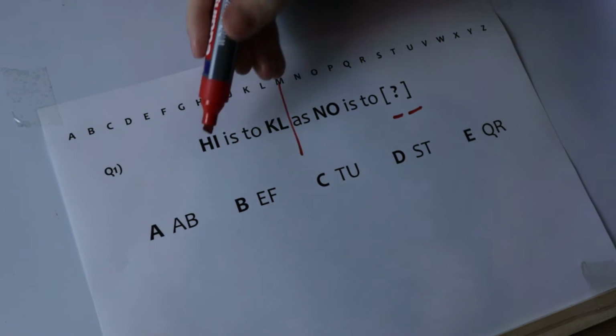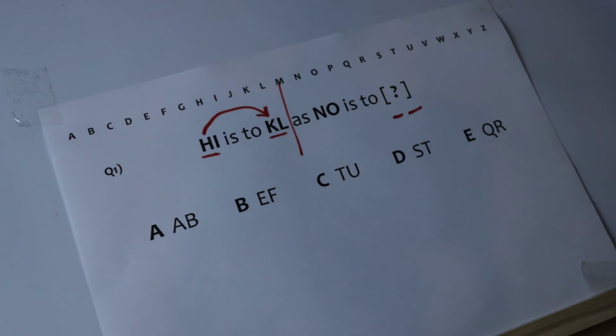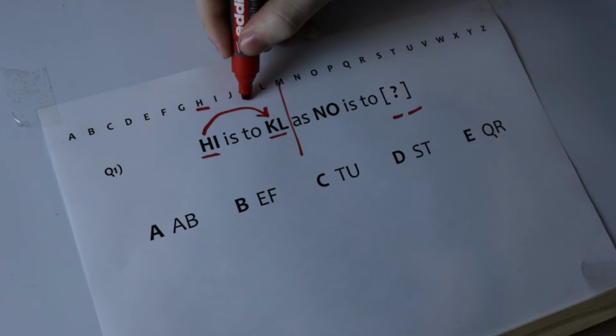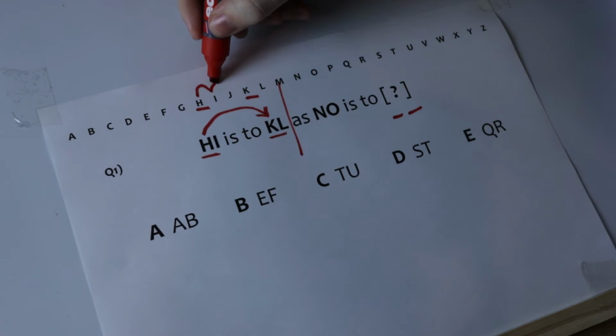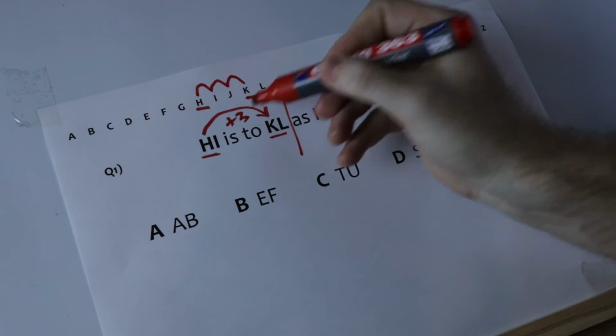H is to K. Let's isolate those first letters. How do we move from H to K? Let's use our alphabet above. H to K. Let's count the jumps. 1, 2, 3 jumps forward. We can denote that as +3.